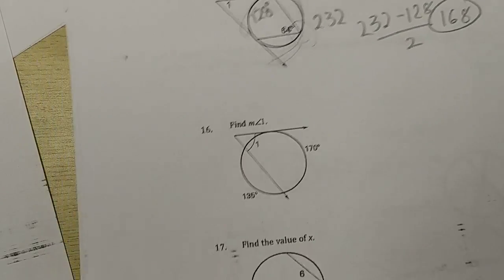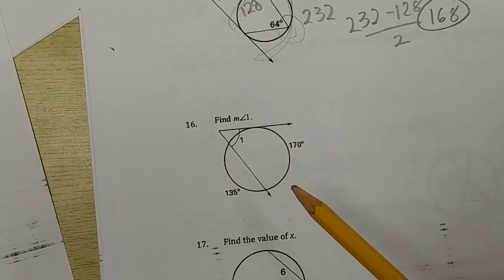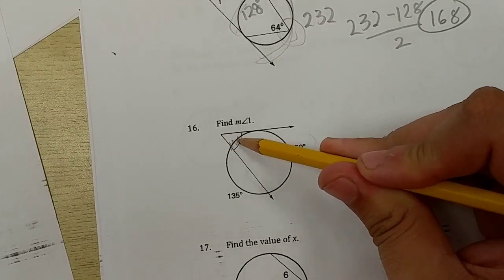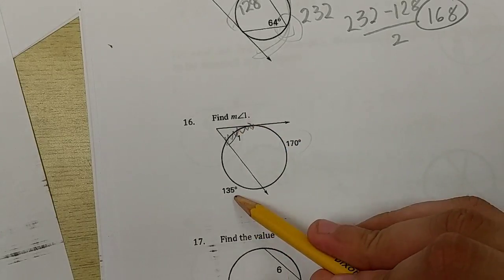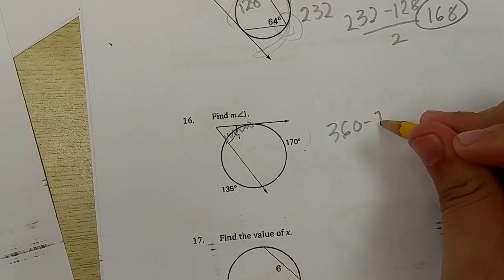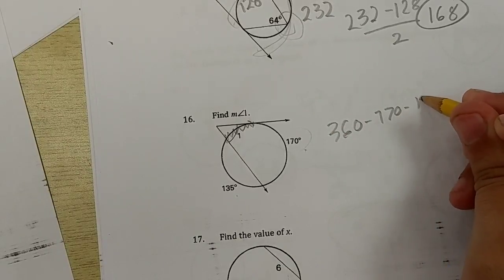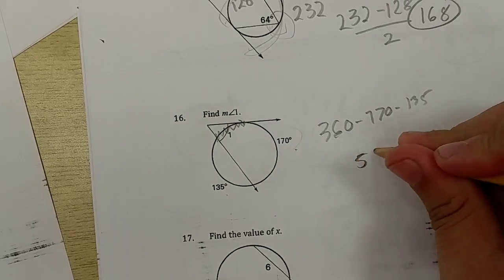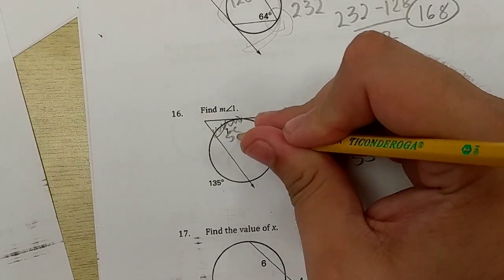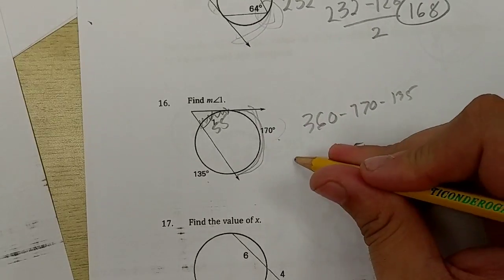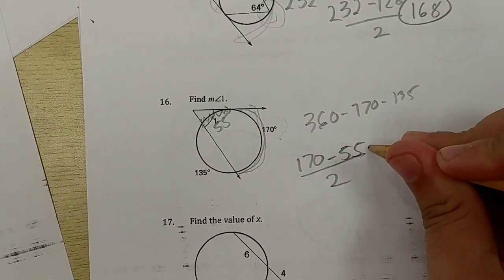Okay. This one, I think this is the exact question I gave you. So this is 170 degrees. So what's this little piece right here? We don't know what this little piece is right here. But if we know this is 135 and we know this is 170, we could do 360 minus 170 minus 135. That's going to be 55 degrees on this arc. And since this is the bigger arc on the outside, it's going to be 170 minus 55 divided by 2.